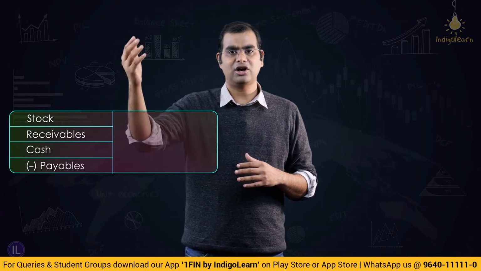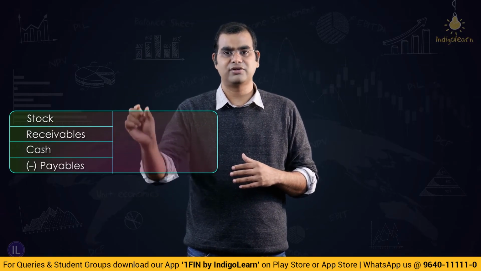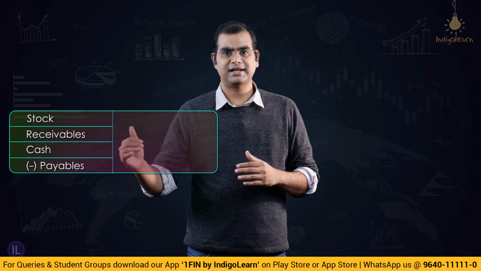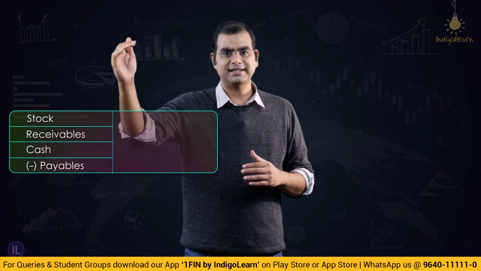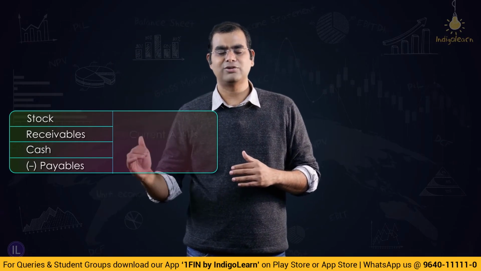So if you were to put it one below the other, the order would be stock, receivables, then any other receivables that are related to trade, then cash. Then there are payables, which also form part of working capital, as a reduction. Your trade payables are for stock you have purchased on credit, so that is a reduction from your current assets. That's a current liability. So current assets minus current liabilities is equal to net current assets, or what is called working capital.